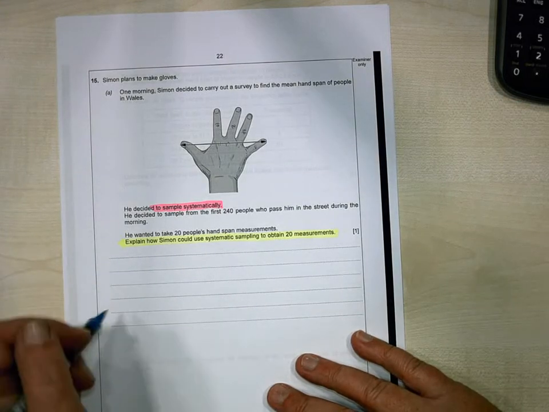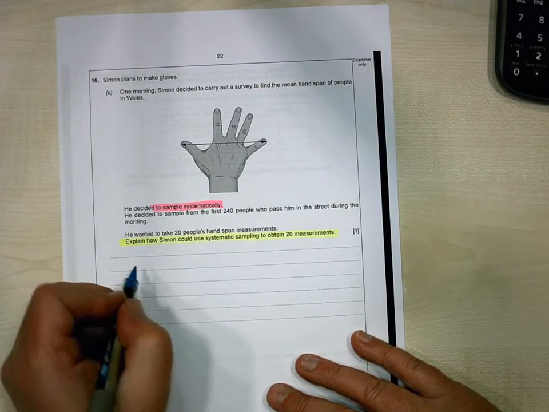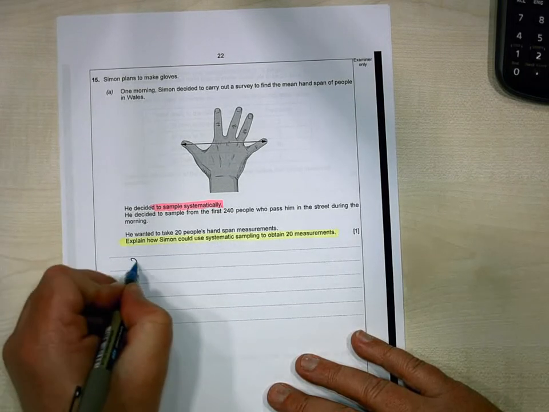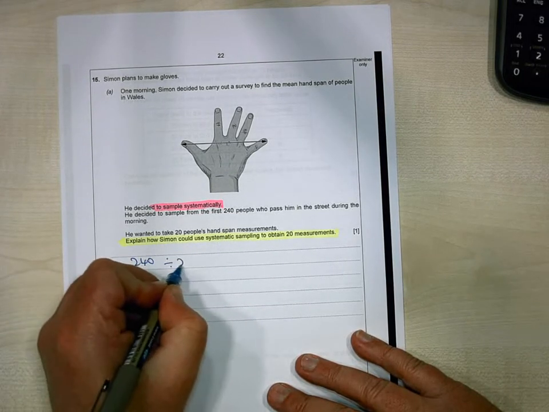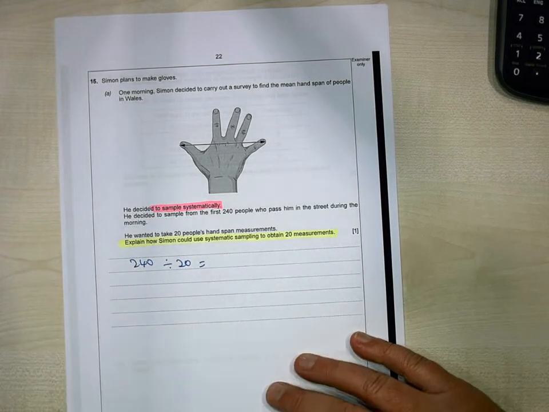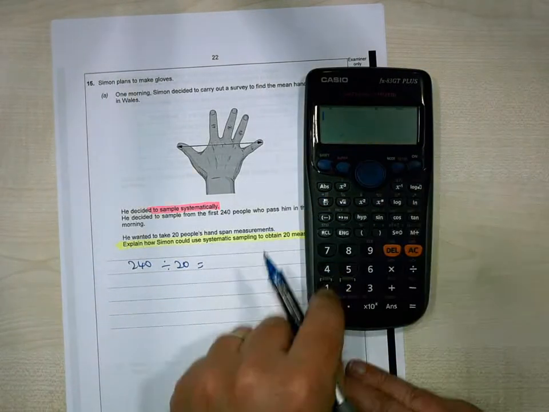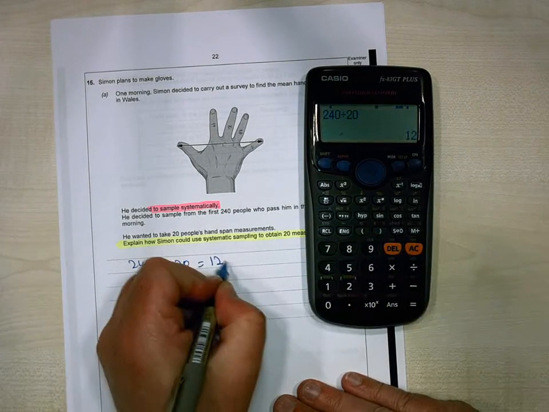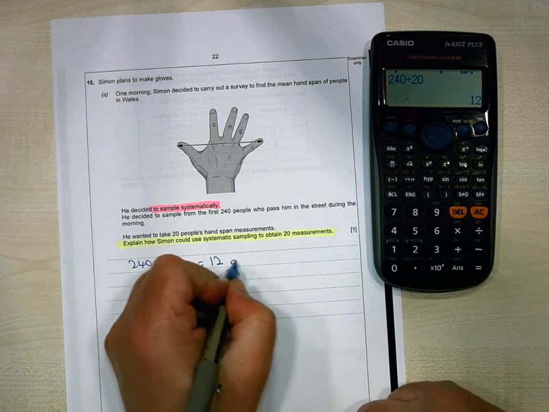So the stages that you have to write here is, first of all, how many groups of people he needs to ask. So 240, how many times does 20 go into 240? So 12 groups.